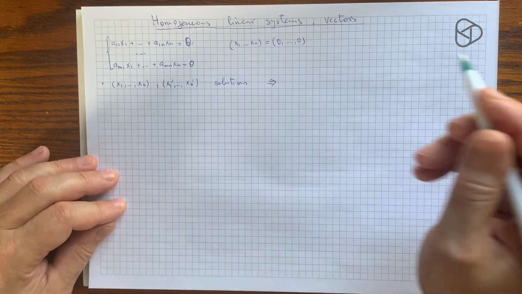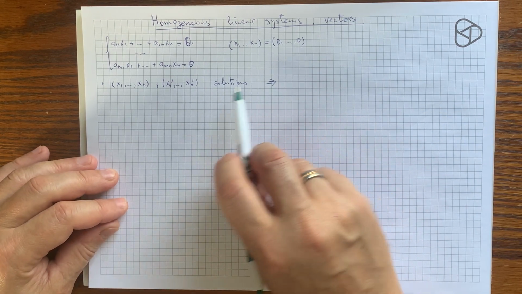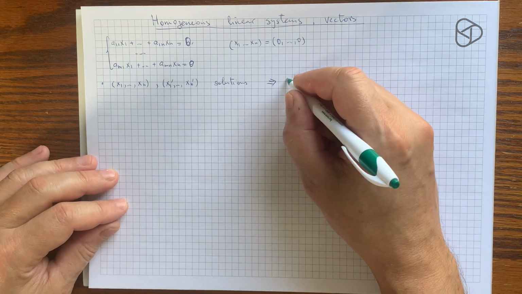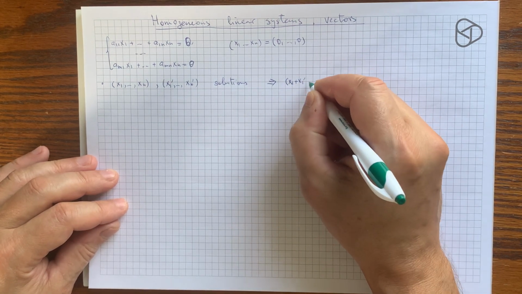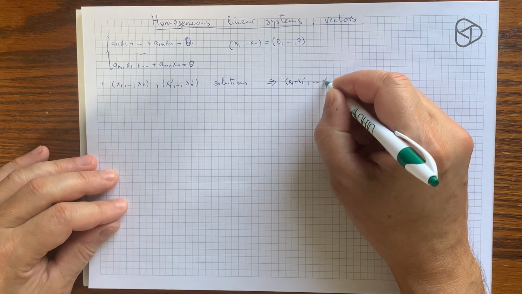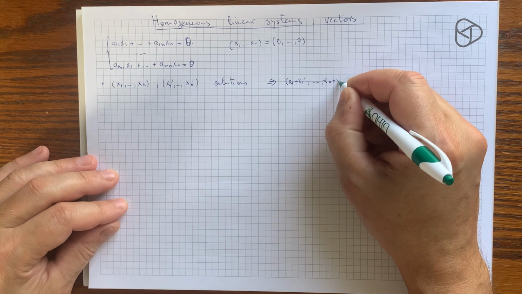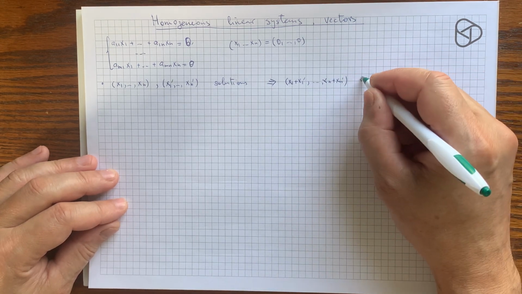Then, this is a sign for implication. Then this will imply that another collection, which consists of sums of these values for unknowns, will be a solution of the system.